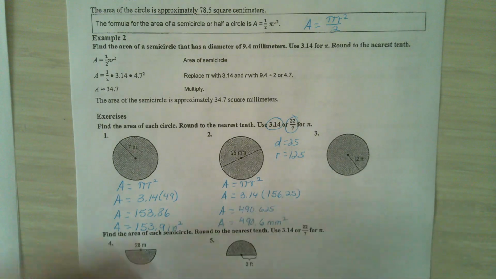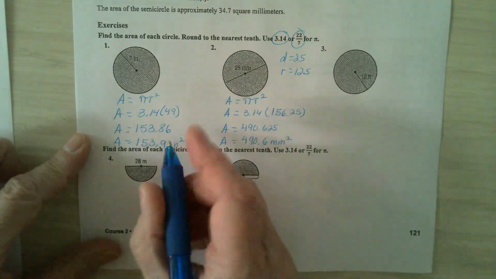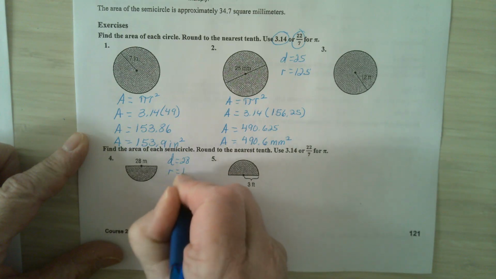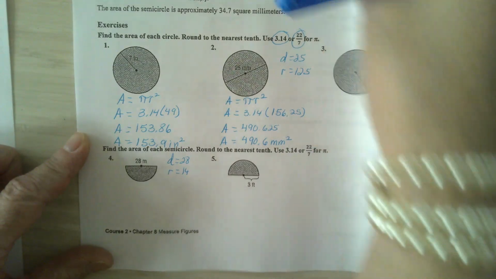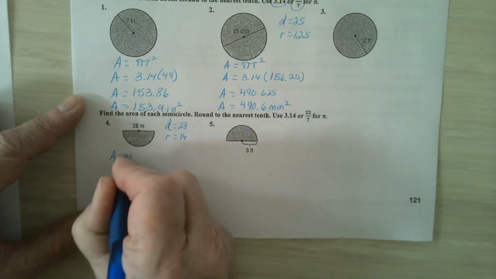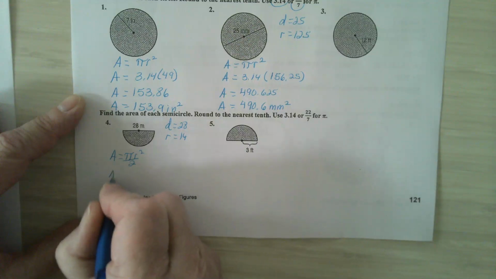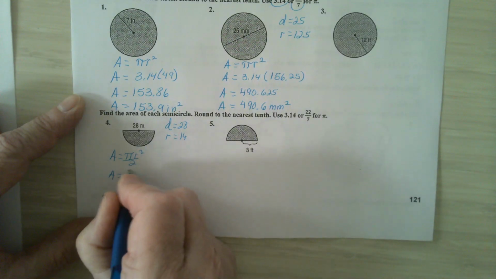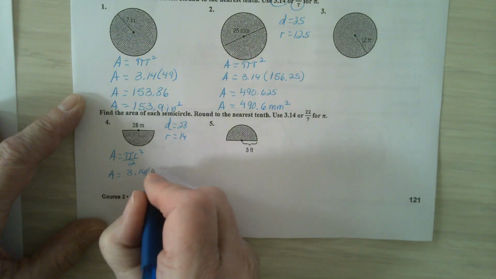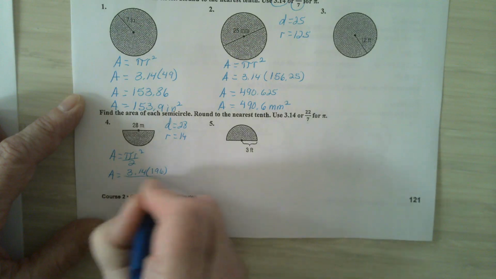We're going to skip problem number 3 and go on to number 4. The diameter is 28. The radius is 14. So the first thing we're going to do, area equals pi r squared. It's a half a circle, divided by 2. So your area will be 3.14 times 14 squared, which is 196, divided by 2.